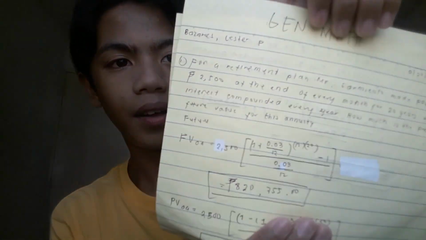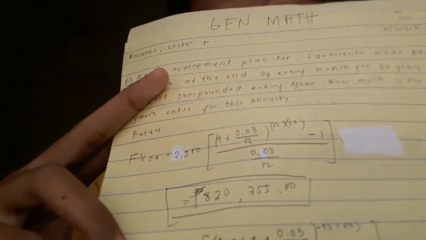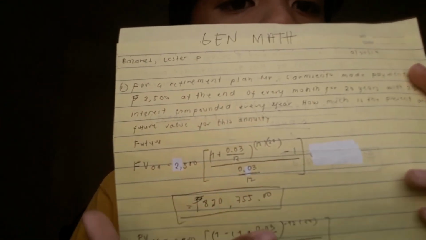So, this is the sagot. Yan na yung solution na yan. Yung C natin is 2,500. Tapos, yung I natin is 3%. Convert mo siya in decimal, 0.03 over 12, kasi months. Nakalagay dun sa example, months. Kaya 12. Tapos, times mo si 12 sa kung ilang years niya babayaran. So, 12 times 20 is equals to, yun na lang, calculator nyo.